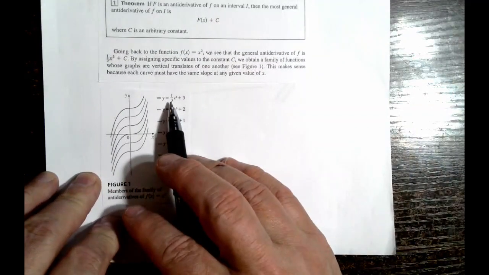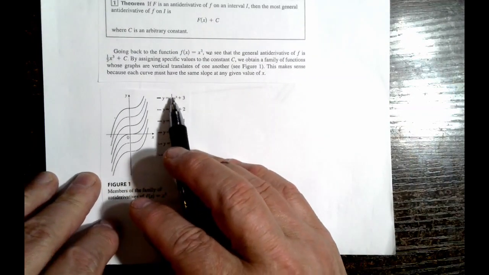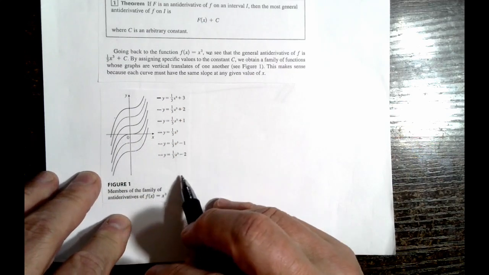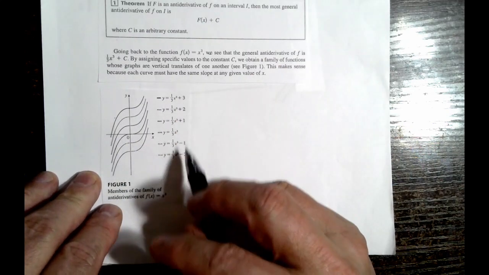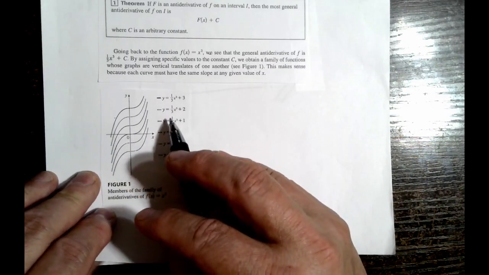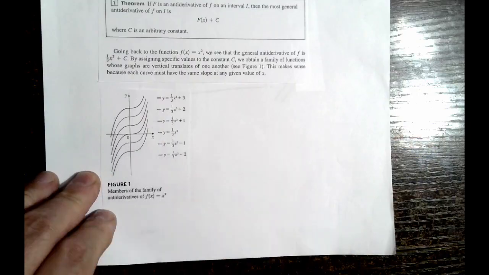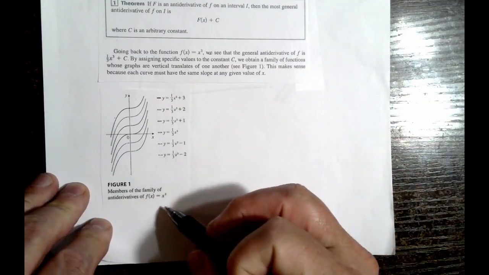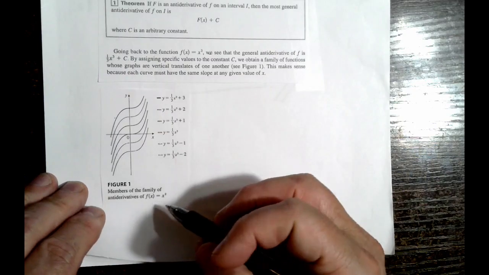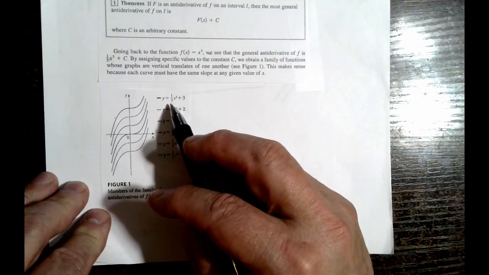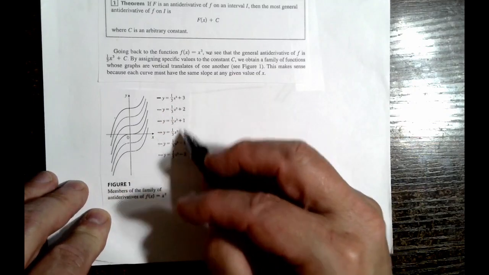So 1/3 x cubed, when you take its derivative, you do get x squared. But whether you add 1, 2, or 3, or -1, -2, whether you add any constant to these functions, you still have a function whose derivative is x squared. So there's a whole family of antiderivatives of the original function x squared. And we call those 1/3 x cubed plus C for some constant capital C.